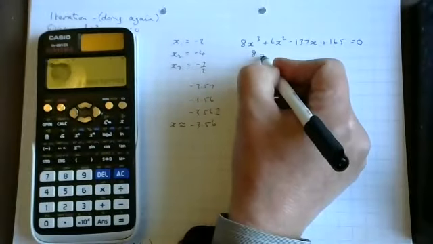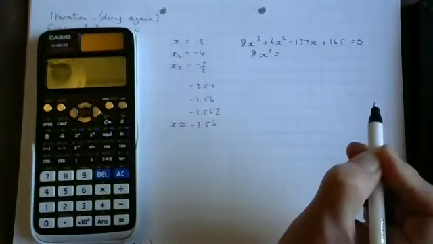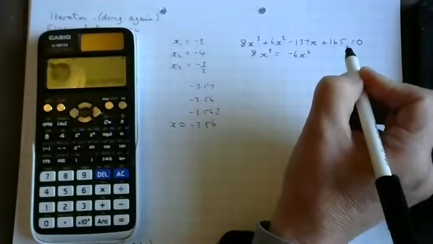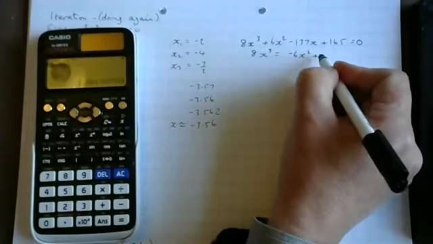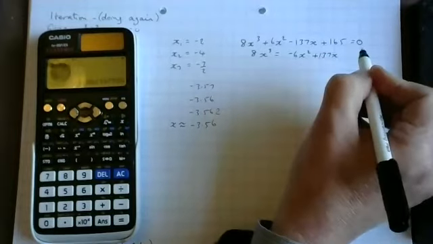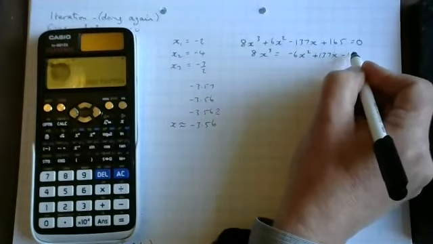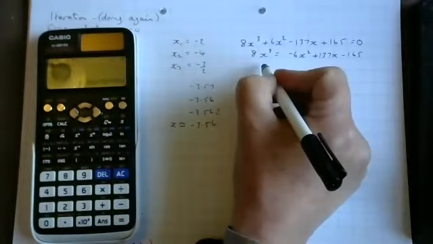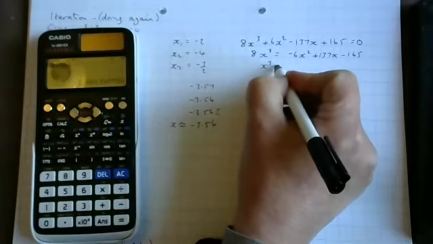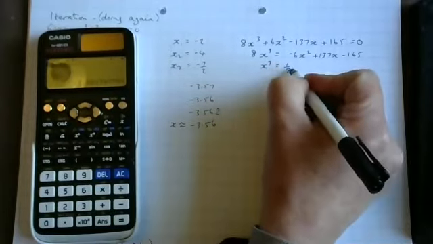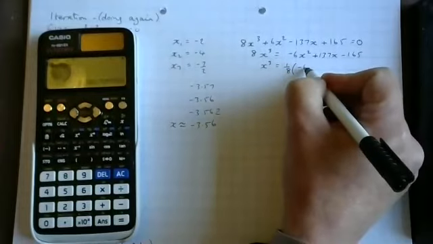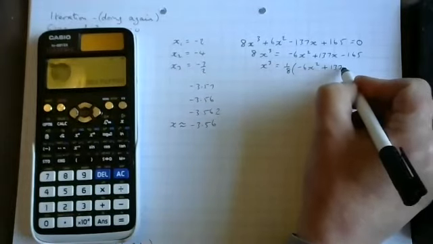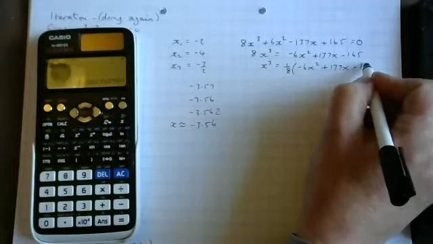Firstly, get the x cubed by itself. 8x cubed equals -6x squared plus 137x minus 165, then divided by 8. x cubed equals 1/8 times -6x squared plus 137x minus 165.